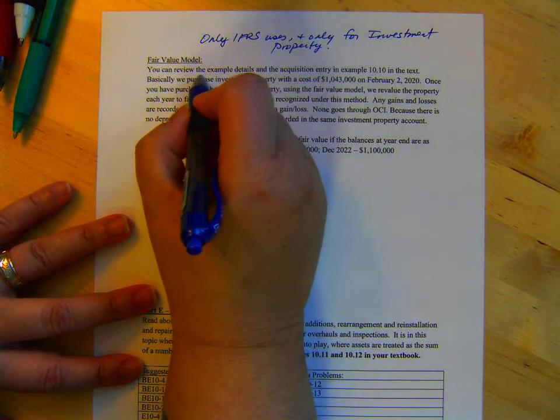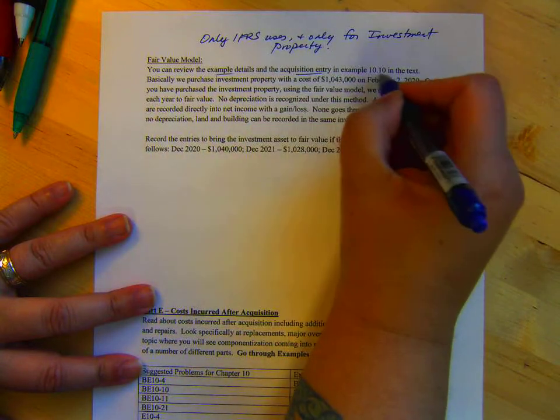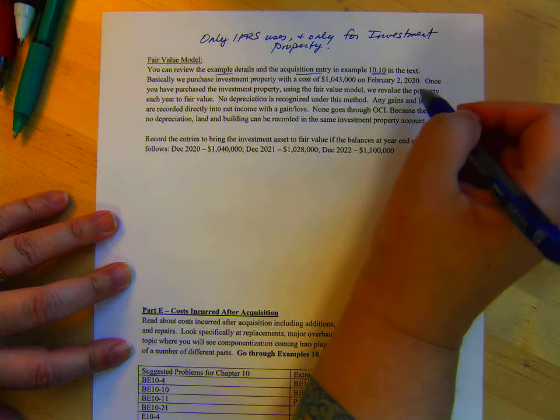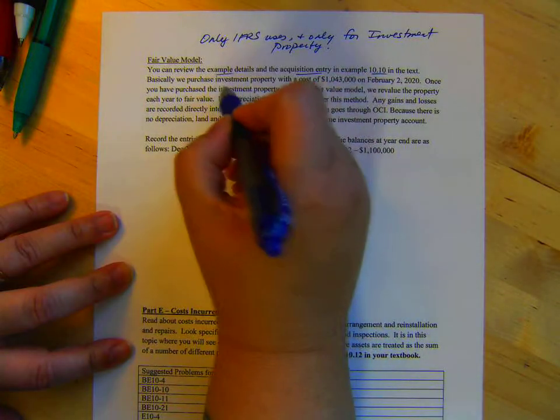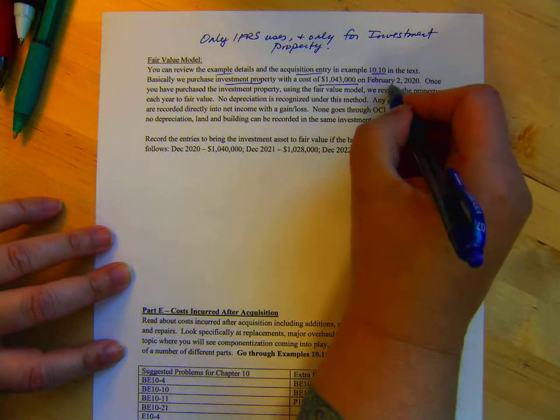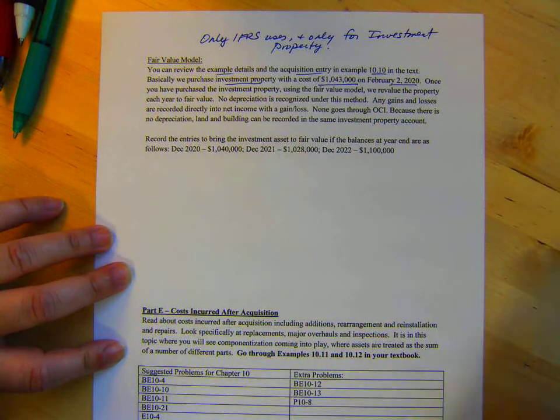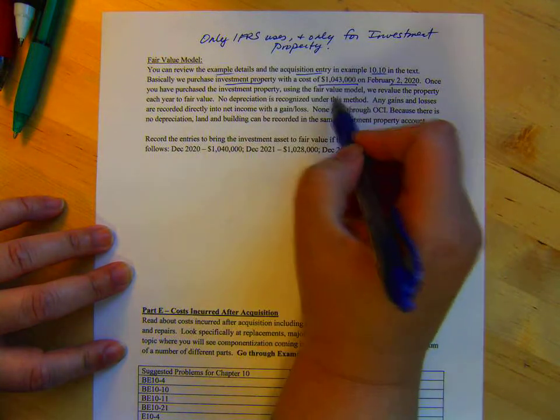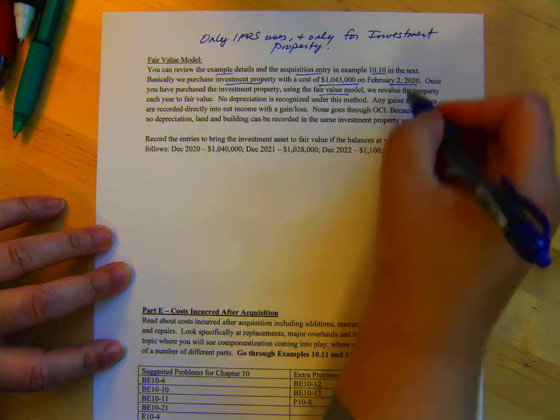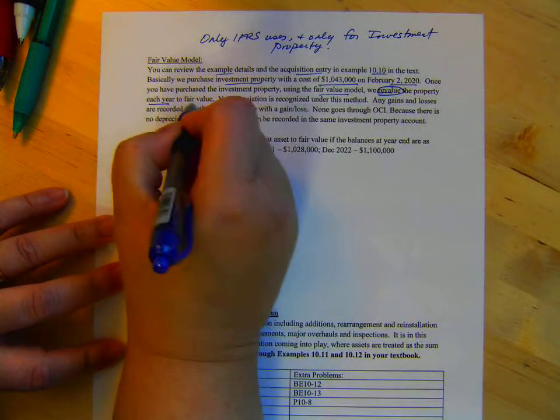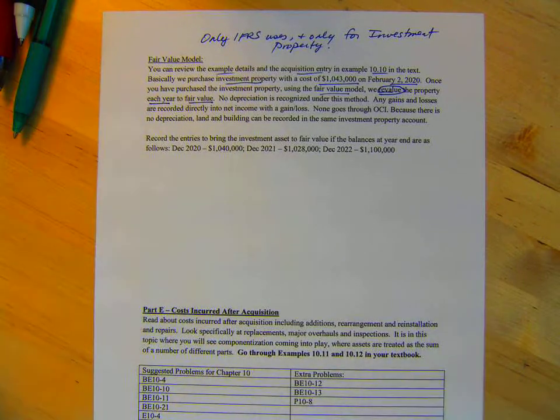So you can review the example details, the acquisition entry in example 10-10 in the text. But basically we're purchasing investment property with a cost of $1.04 million, February 2nd, 2020. Now, once you have purchased the investment property, using the fair value model, we revalue the property each year to fair value. So it's not like the revaluation method where you're doing it in cycles.